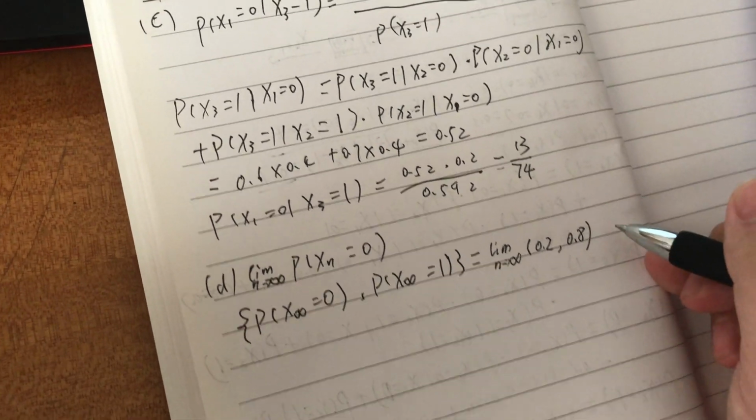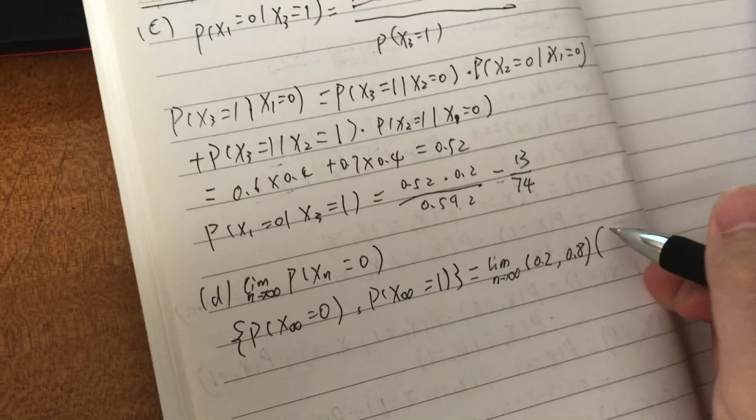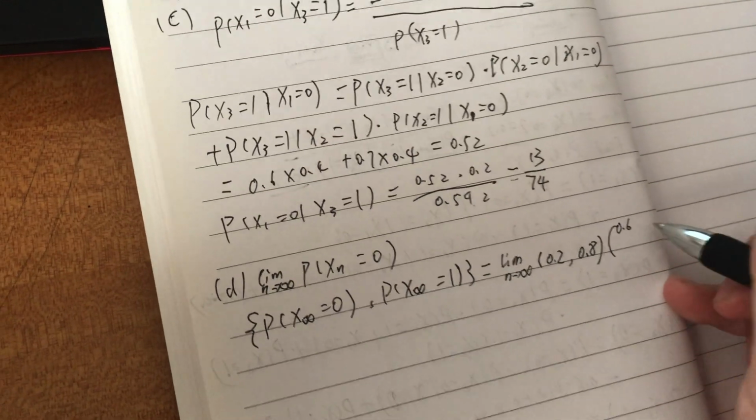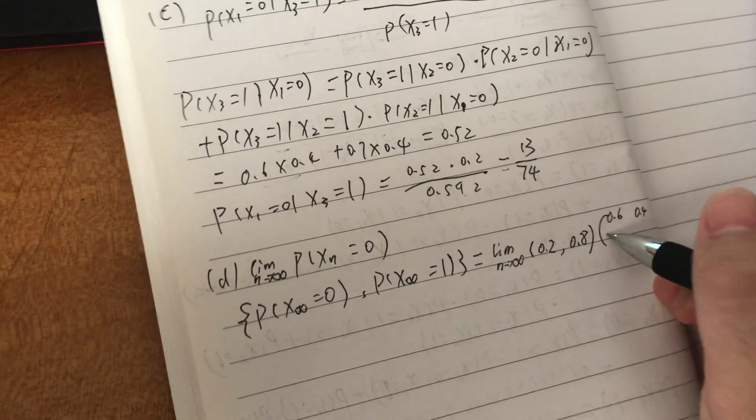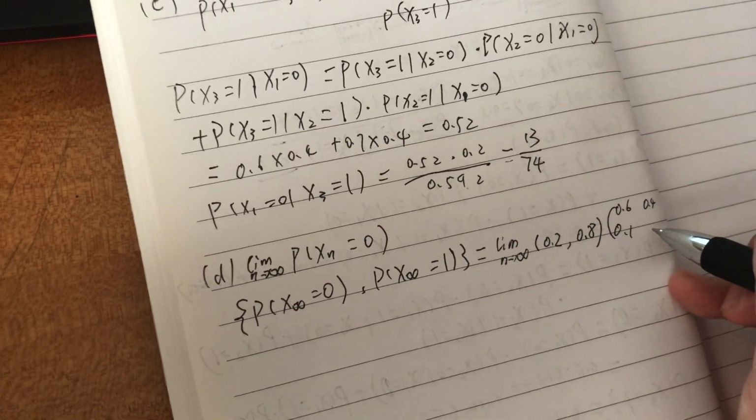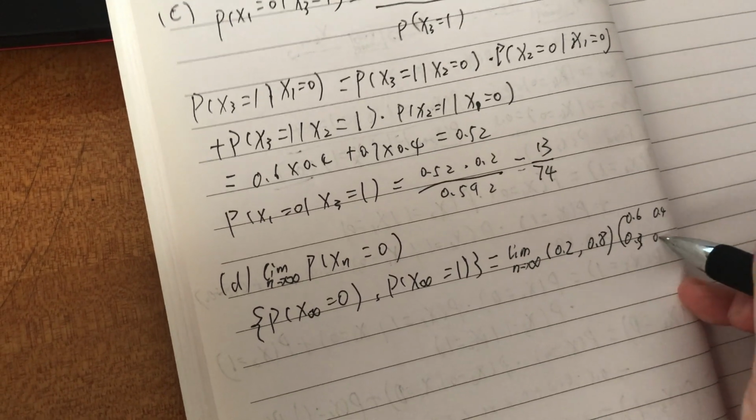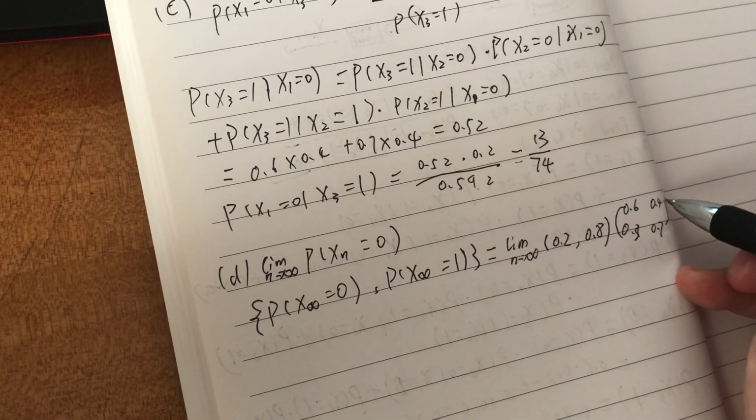The two different probabilities, and we have the matrix with the 4 different situations, and we take it to the power n.